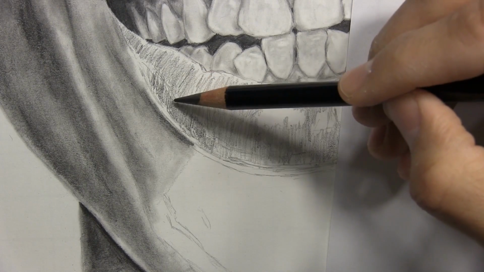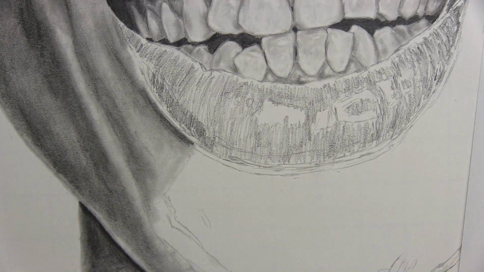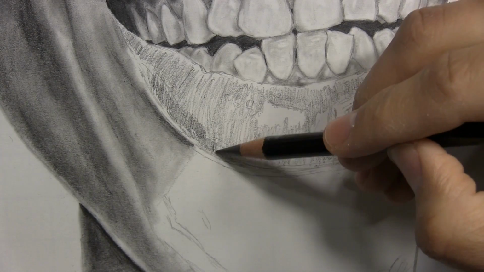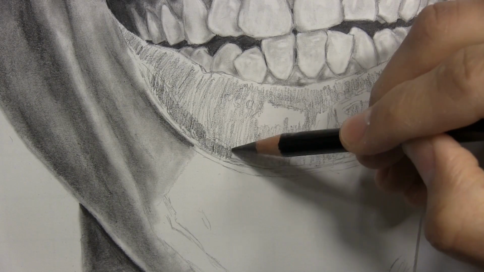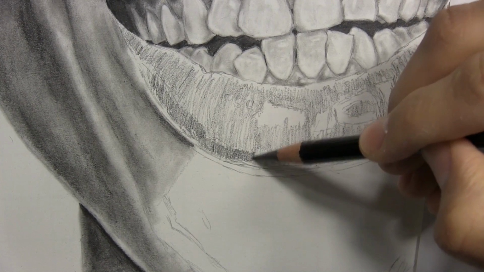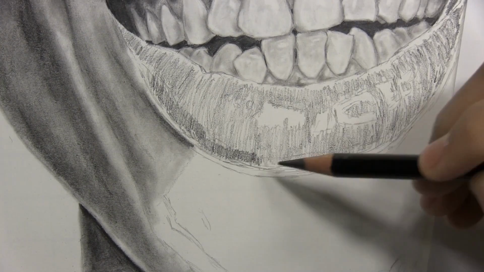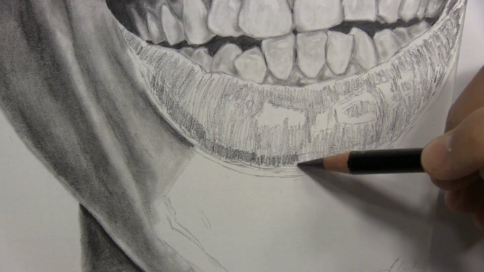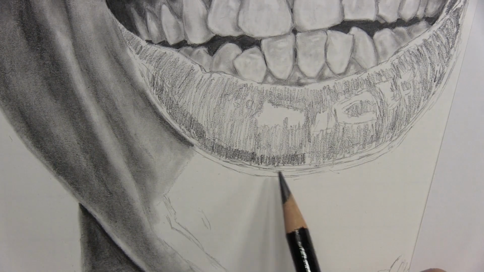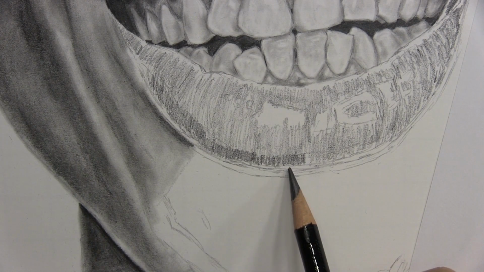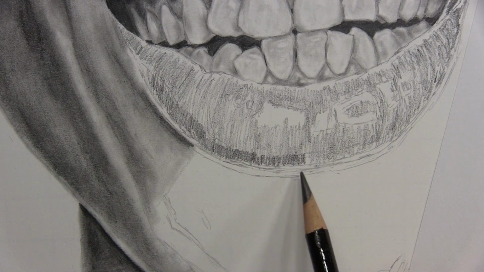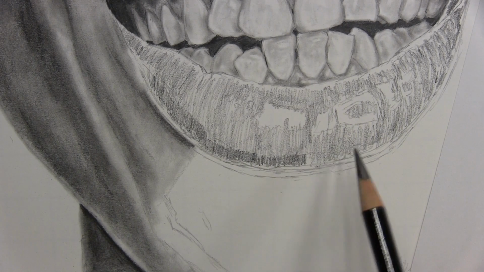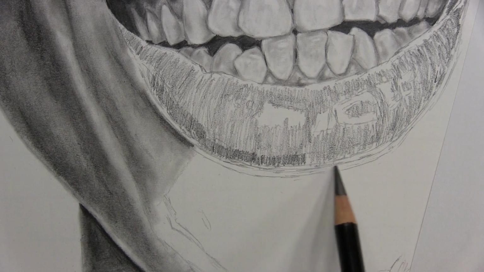And I still have my border here that I placed when I did the line drawing. So I'm kind of using that to decide how much shadow to put along the lip. Okay, this is my reflected light right here. And underneath that is the core shadow. And I'll do the core shadow when I do the chin. I'm not going to do the core shadow right now as I do the lip. So I'll leave this part alone.